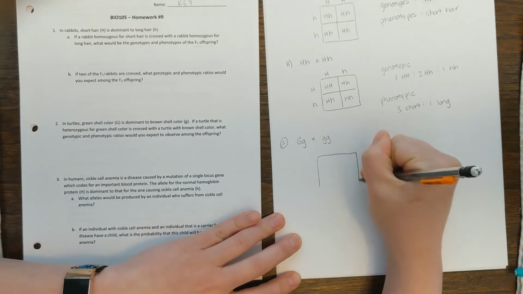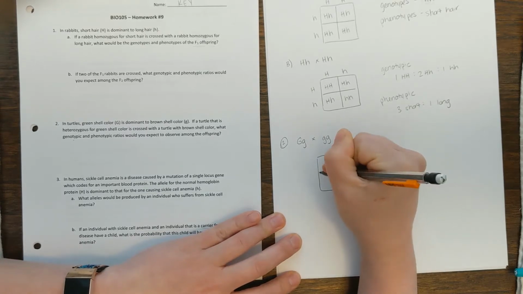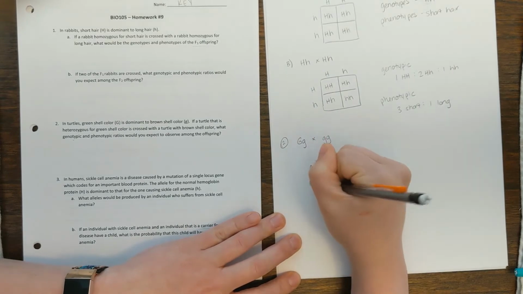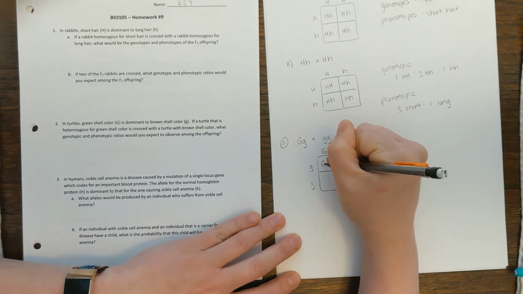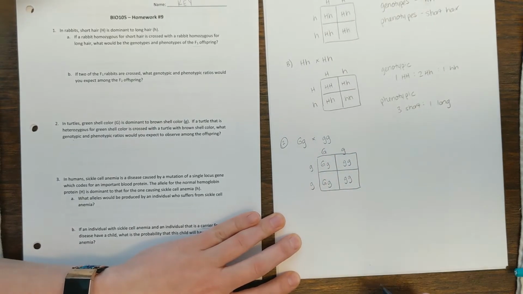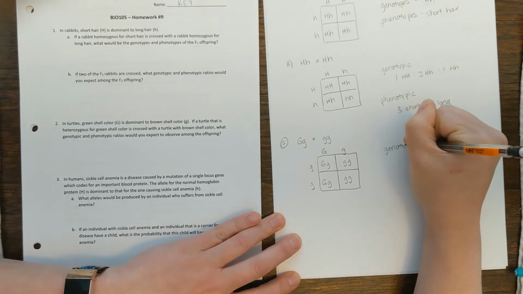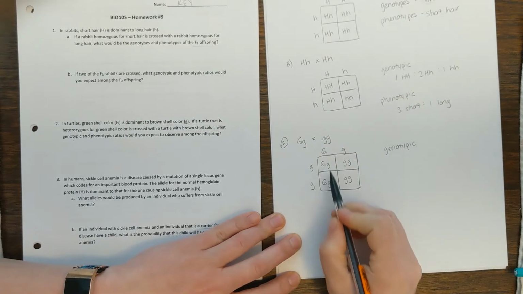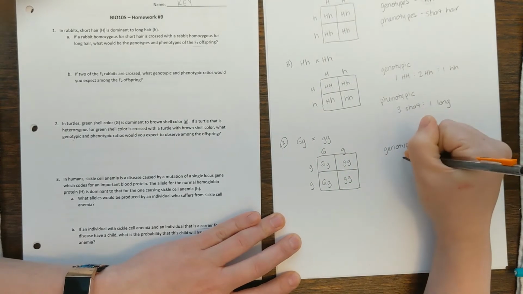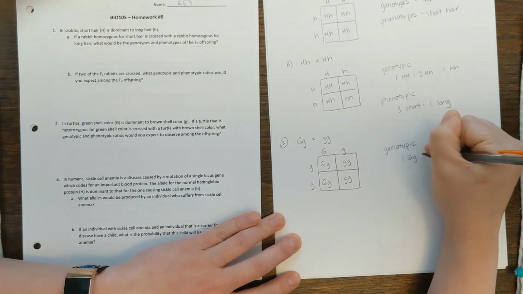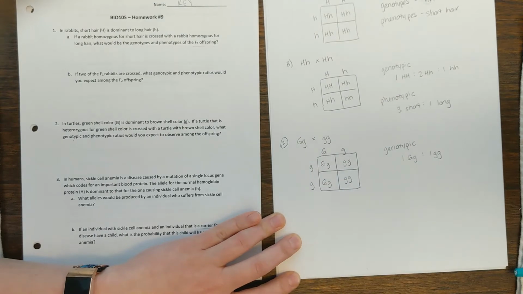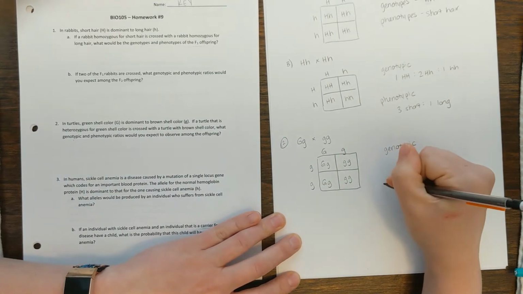So let's make our Punnett square. Our first individual can either give a big G or a little g. Our other individual can only give little g's. So let's see what combinations we have here in the Punnett square. So our genotypic ratio, we've got two individuals that are heterozygous, and we have two individuals that are homozygous recessive. So we can just say that that is a 1-to-1 ratio, right? For every one heterozygous individual, we have a recessive individual, also a 1-to-1 genotypic ratio.